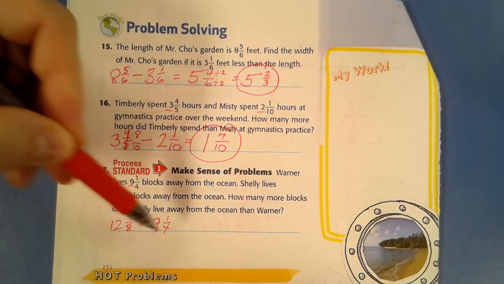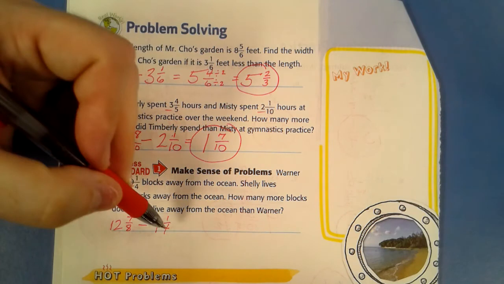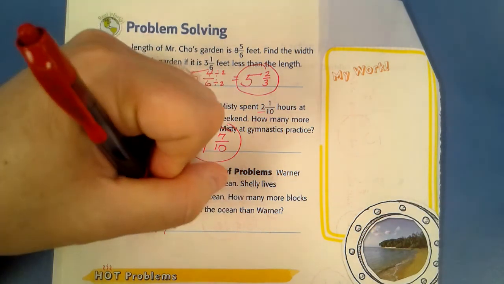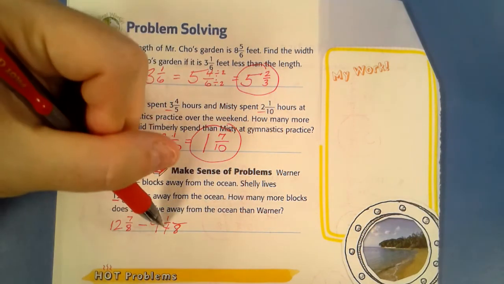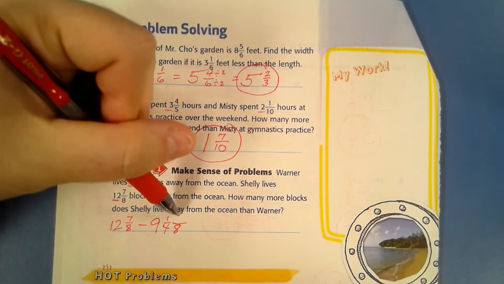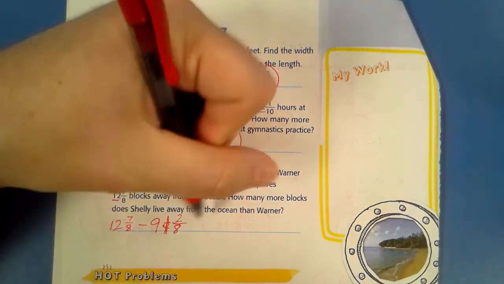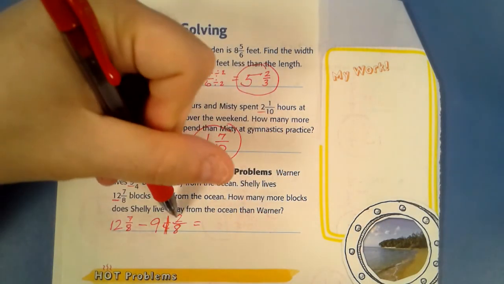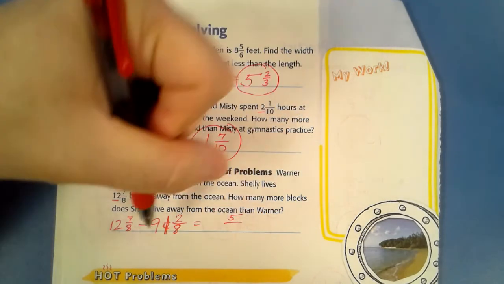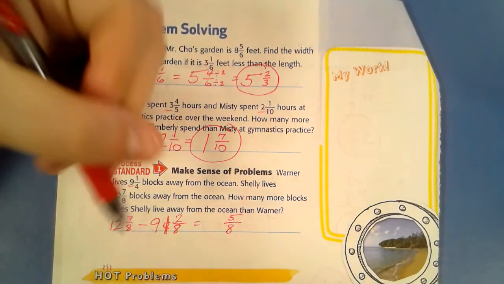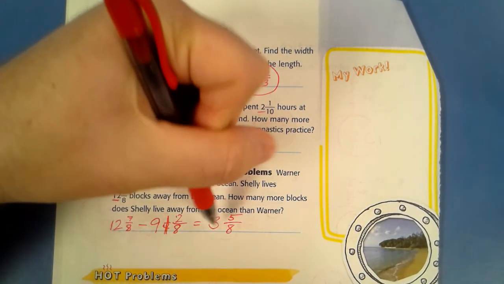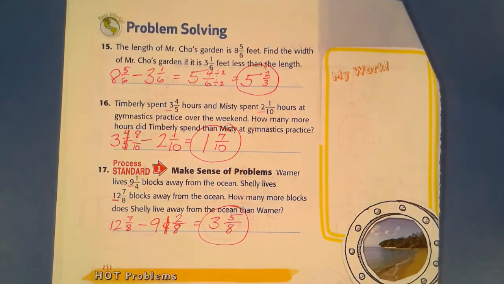And we see that our denominators are not the same. 4 does go inside of 8, so we're going to use 8 there. 4 times 2 equals 8, so 1 times 2. Get rid of that. What's 7 minus 2? 5, with the denominator 8. 12 minus 9 is 3. 3 5/8.